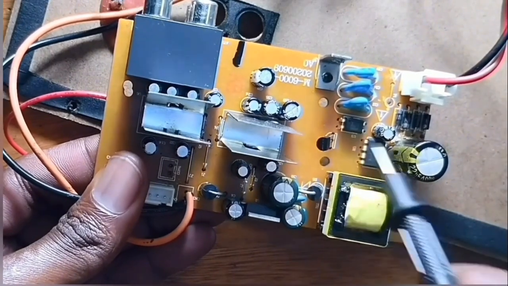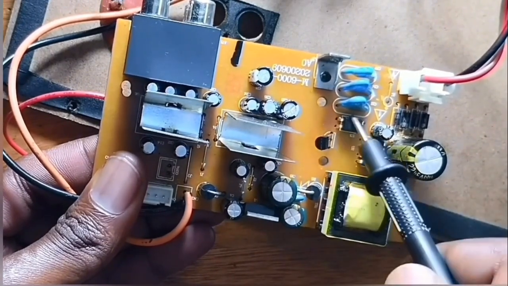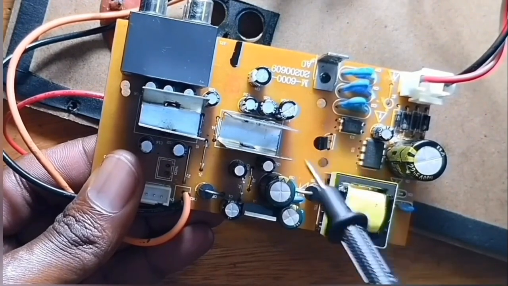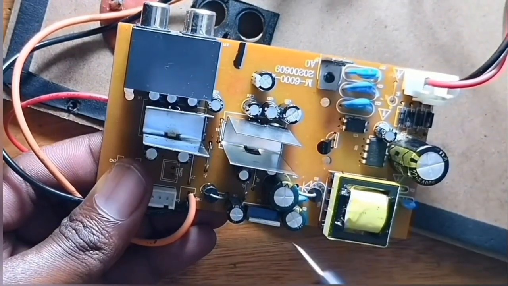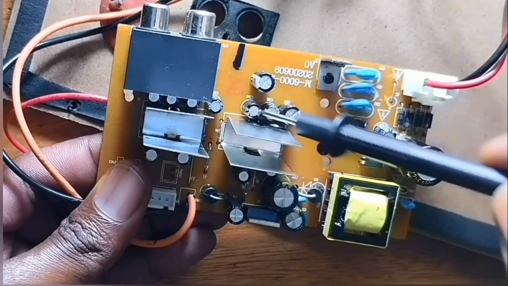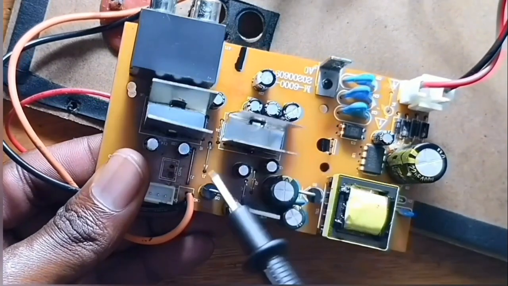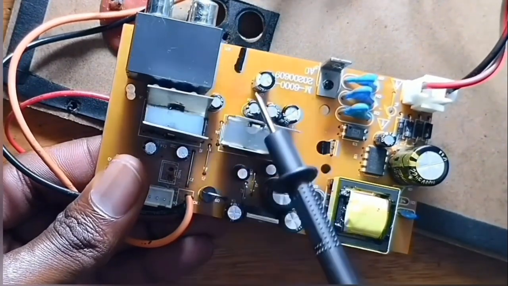Even in this middle part we have already checked some components; this regulator is good, and all capacitors are good, none bulging. Now let's move and focus on IC checking, because no fault was detected in other components.